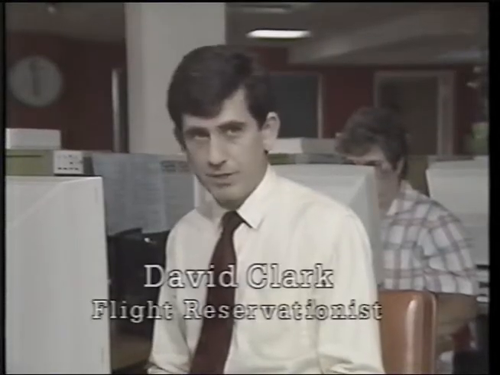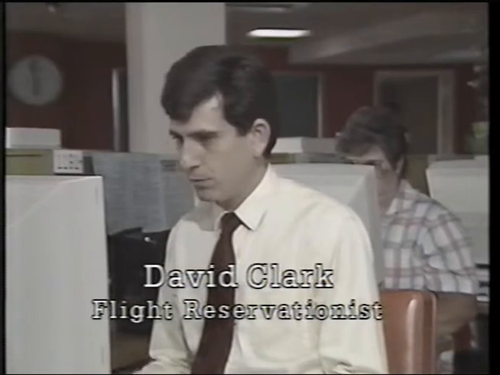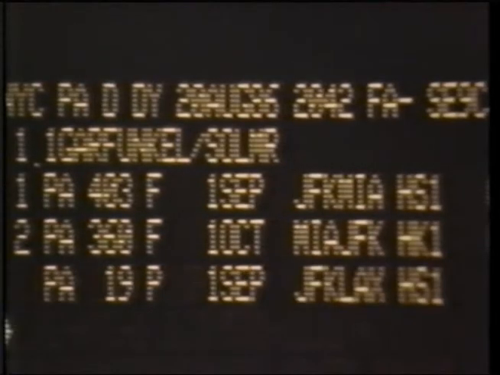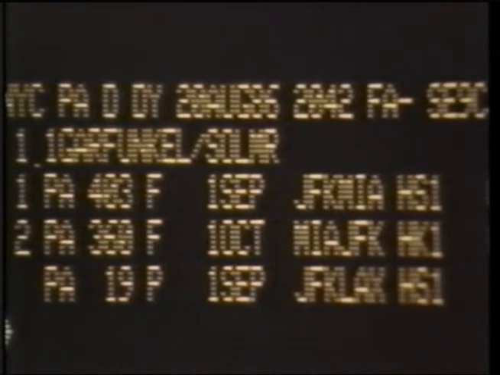Since computers, reservations are a lot easier, especially when you want to make a change. Say, for example, passengers going to Miami, and now they've decided they want to go to Los Angeles. I ask for the schedule for that particular day he wants to travel from New York to Los Angeles. I cancel the existing flight and rebook the new flight.